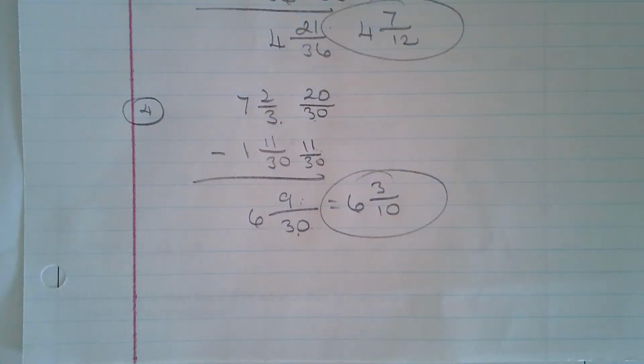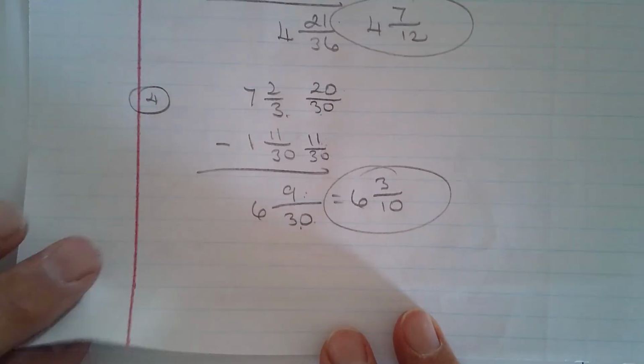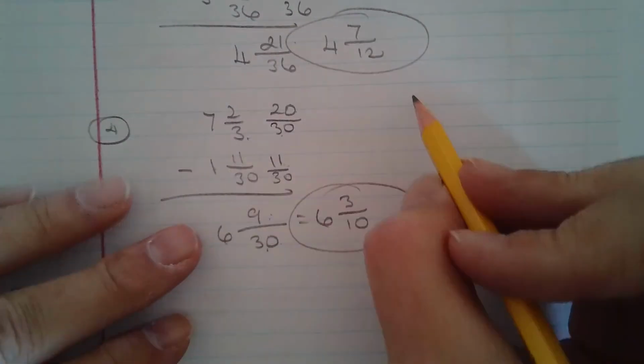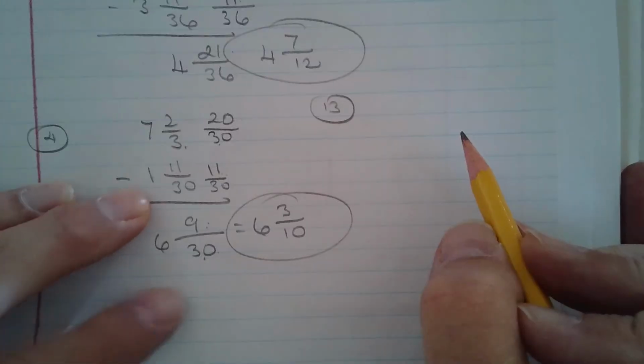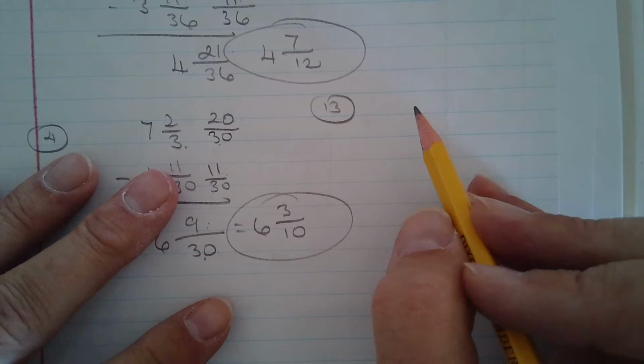Okay. I think I'm going to do one more with you guys. Mr. McWilliams, pick one. 13. 13, he says. So I'll just do 13 over here. Miss Nealons.